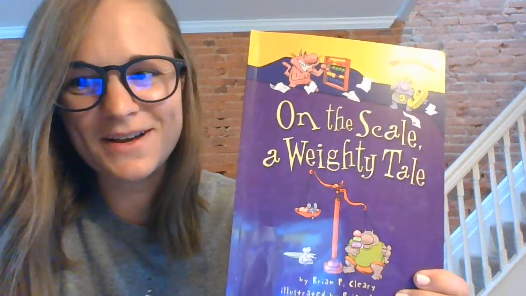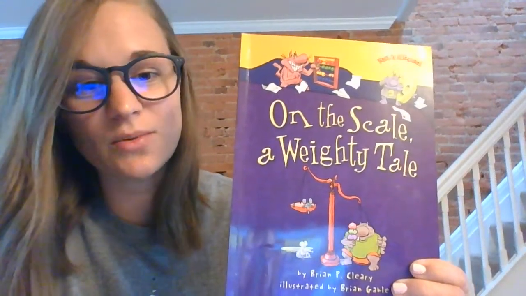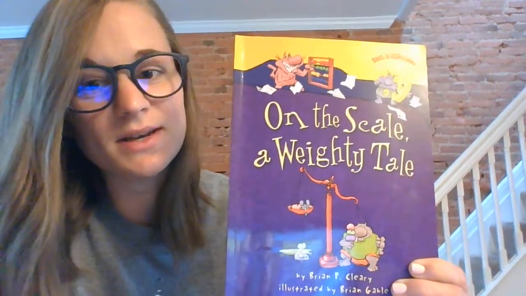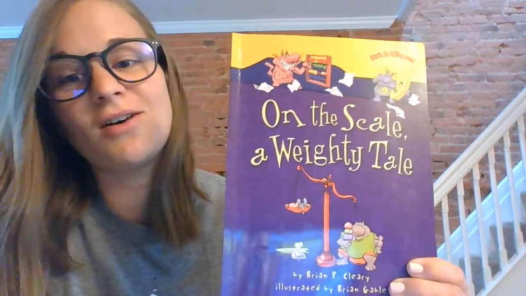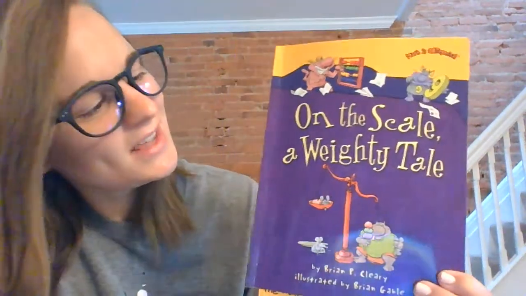Hey everyone, I wanted to read another math story. Third grade is learning about measuring right now, and we're measuring weights. And we learned about the many different ways that you can measure weight on a scale. So this story is perfect. It's called On the Scale, A Weighty Tale by Brian P. Cleary.